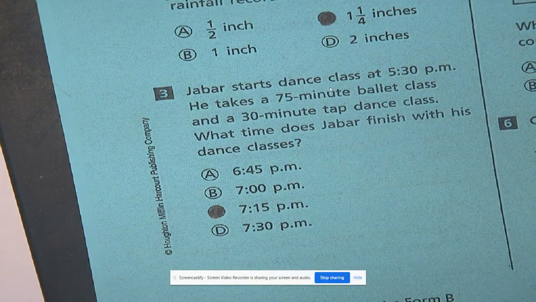Okay? So remember on those ones, we don't want to make our remainder a fraction. We want to keep it in minutes because we're jumping hours and minutes. Does that make sense to everybody? Okay, good.